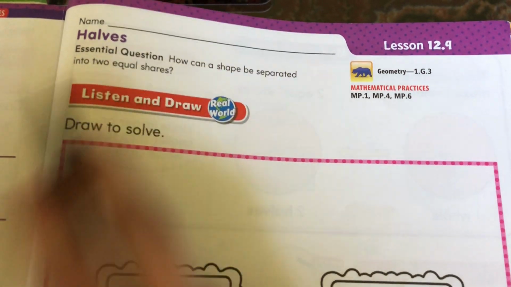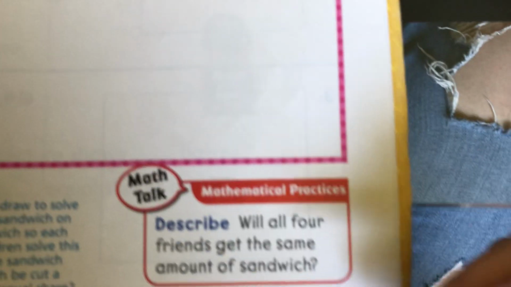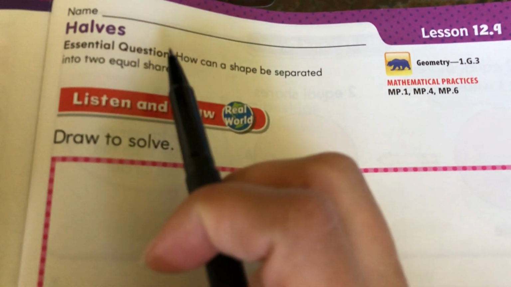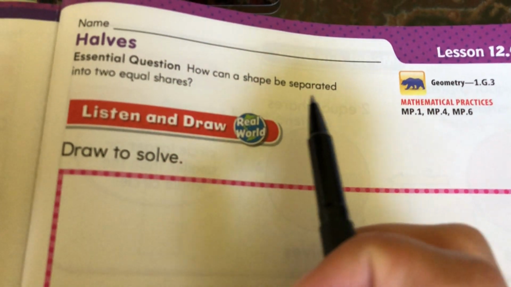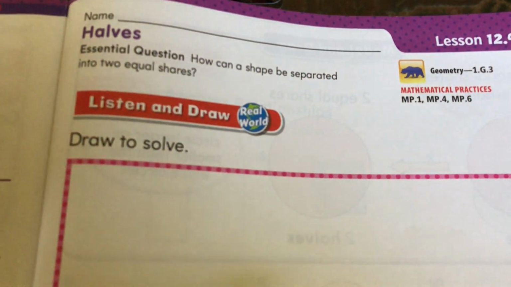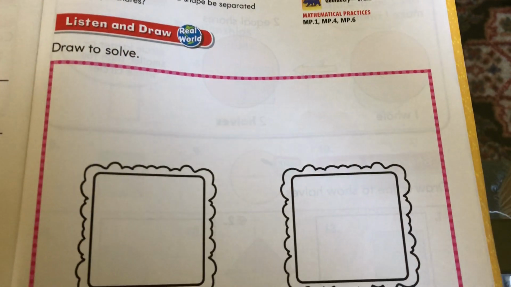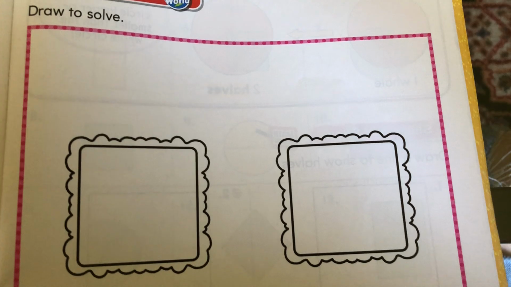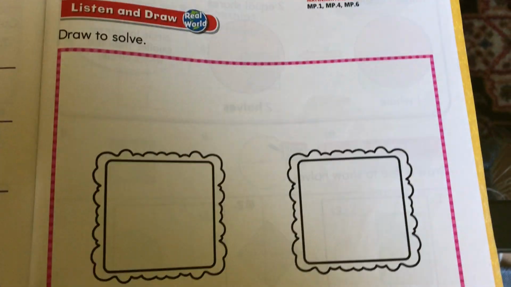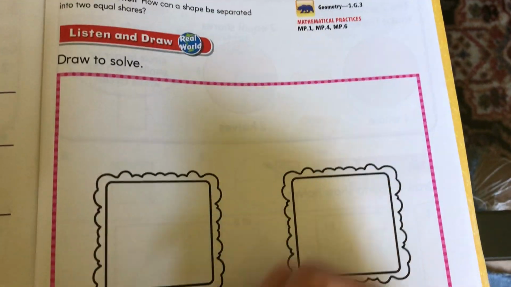It's called Halves and it's on page 521. And today our essential question is, how can a shape be separated into two equal shares or equal parts? So we talked about this last time, and now we're really getting into fractions like I kind of introduced to you. So let's hear a little story about these two.